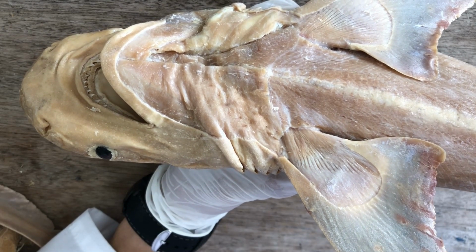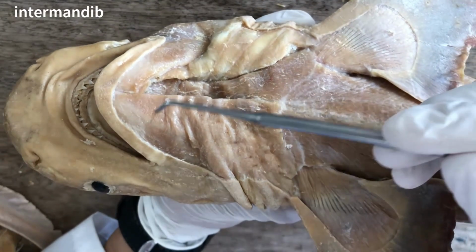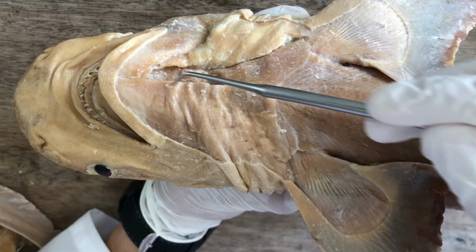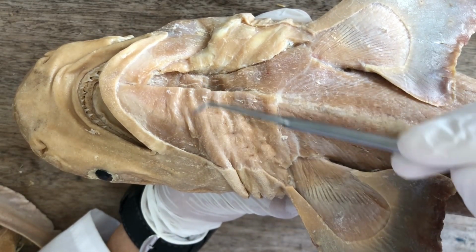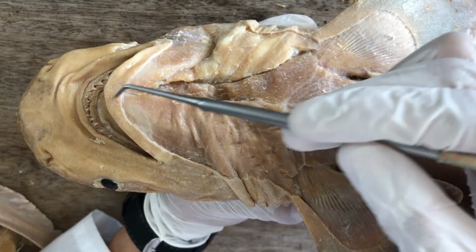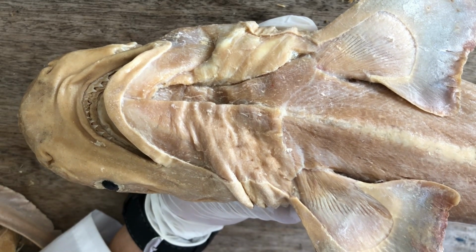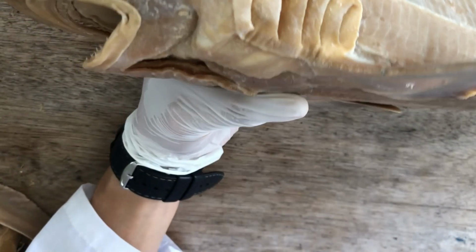And the ventral constrictor associated with the mandibular arch is called the intermandibularis. It's the most superficial muscle just beneath the mandible. Intermandibularis.